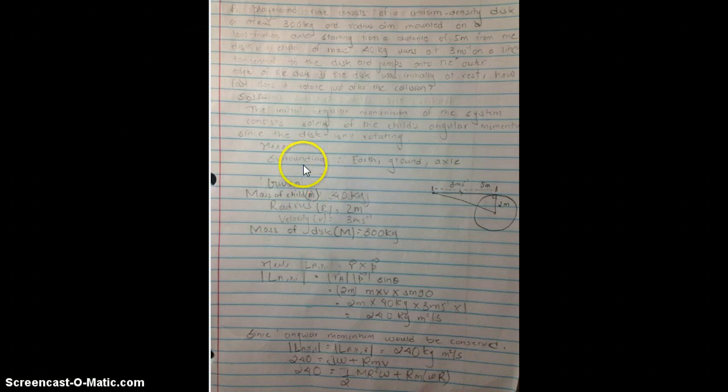So here our surroundings would be earth, ground and axle. We are given the mass of the child, 40 kilograms, the radius of the disk, 2 meters, the velocity with which the child is moving, 3 meters per second, and the mass of the disk, 300 kilograms.